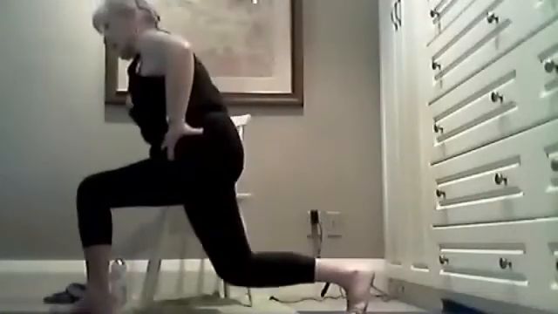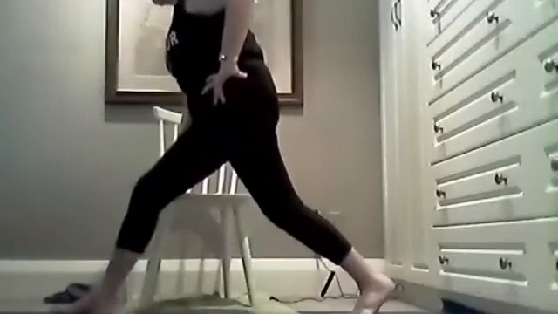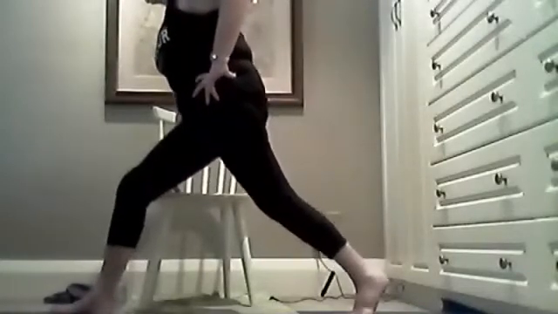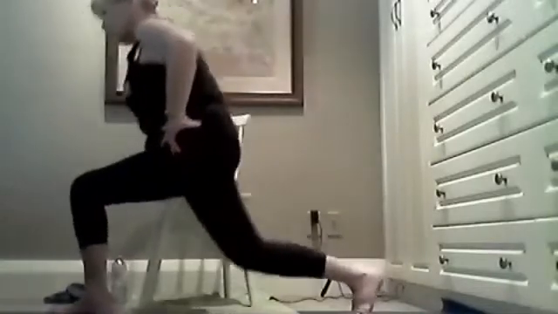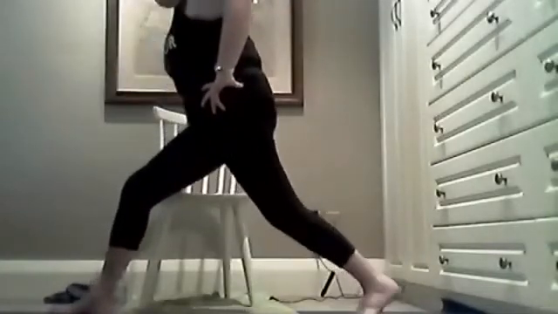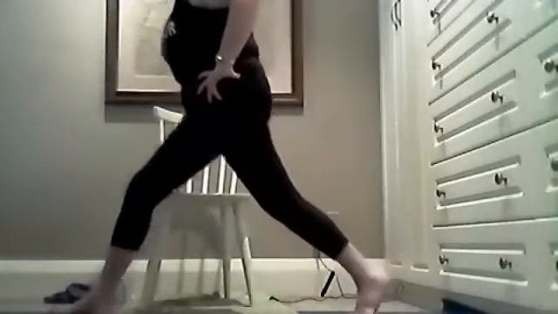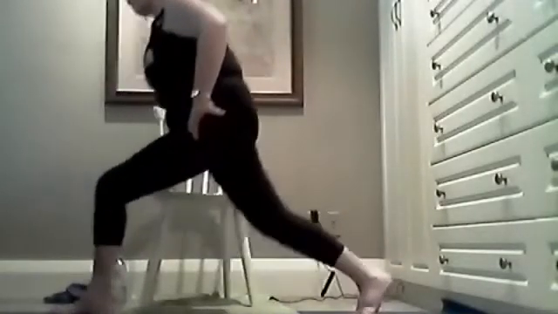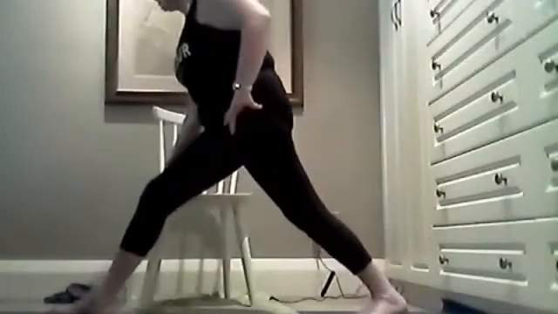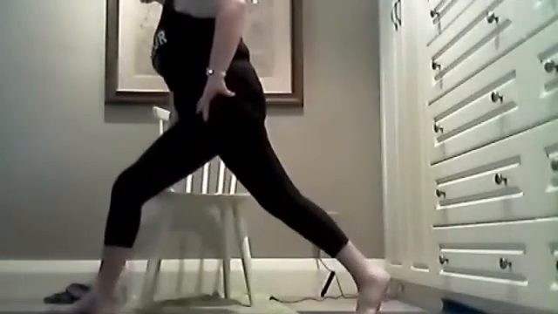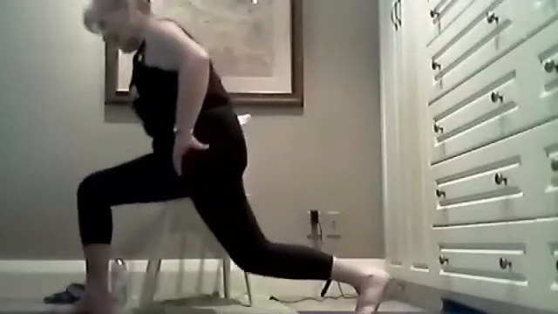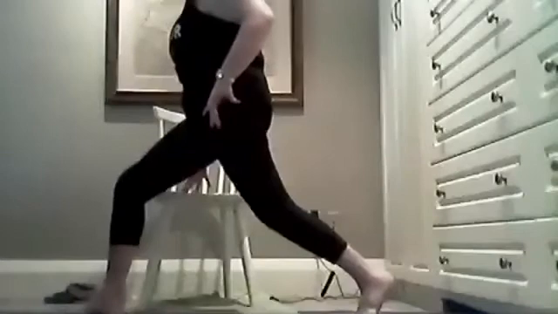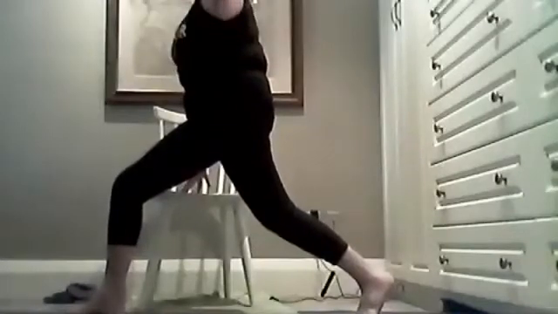Then sink down, come back up, heel press into the floor. Up onto your toe, sink down, come back up, heel press down. Two more times, up onto your toe, drop down, come back up, heel press. Last time, up onto your toe, drop down, come back up. This time, keep the heel off the floor, nice and tall into crescent.